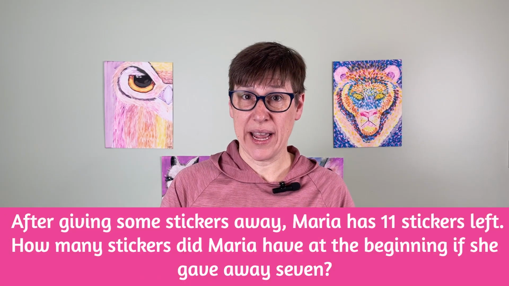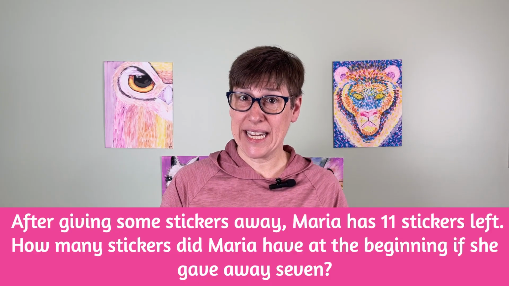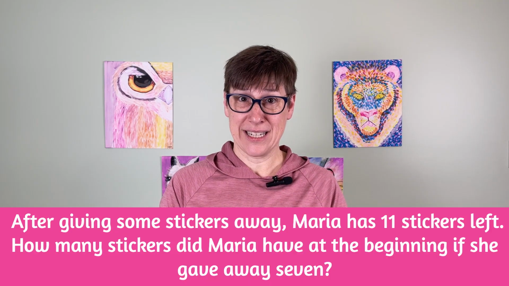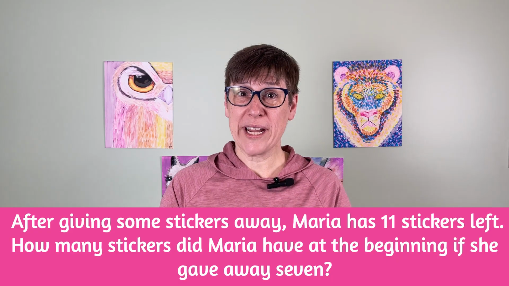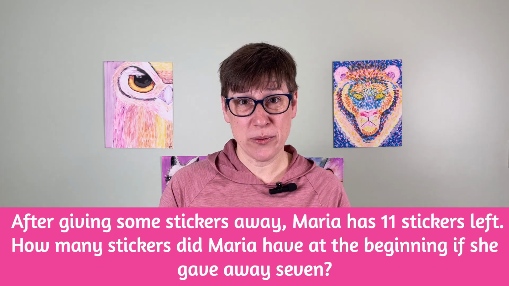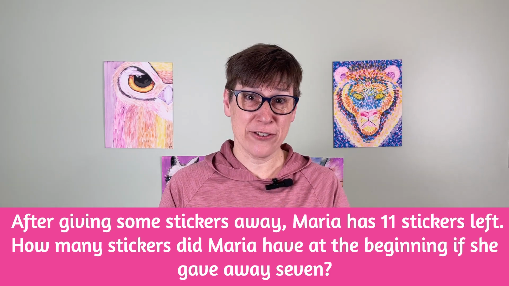Now let's look at a different problem. After giving some stickers away, Maria has 11 stickers left. How many stickers did Maria have at the beginning if she gave away 7? The same keyword appears, left. But subtraction isn't the operation that matches the situation. We're working backwards to find the starting amount. This is an addition situation. Same keyword, but different operation, different structure.